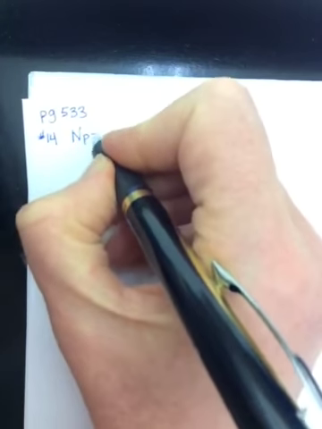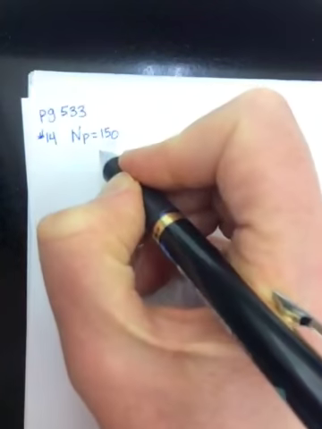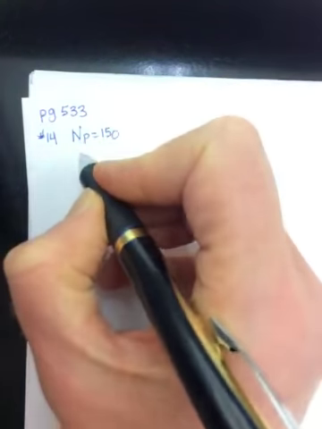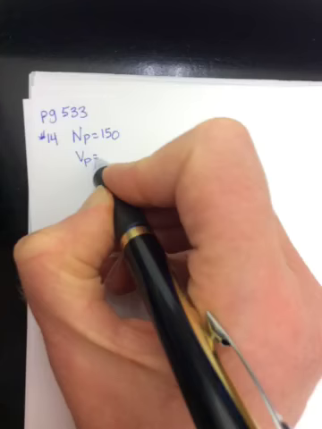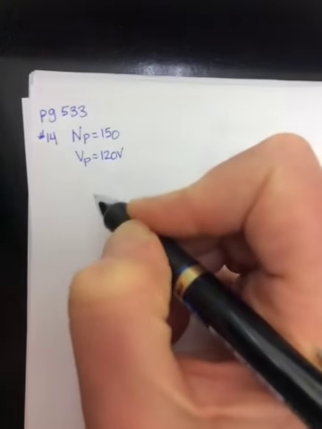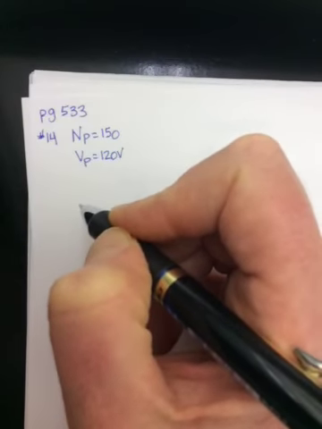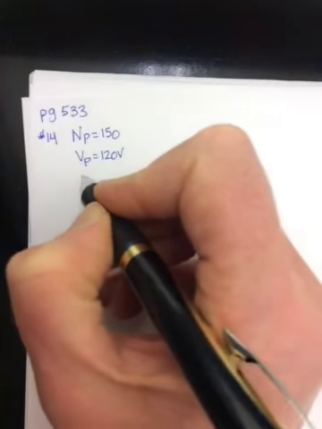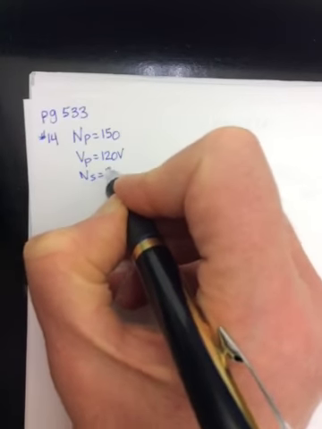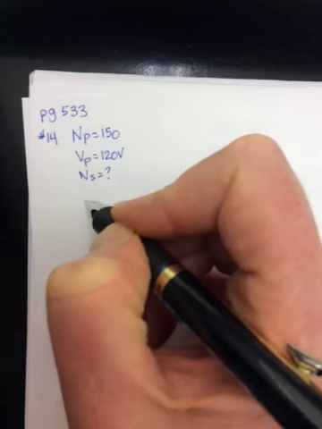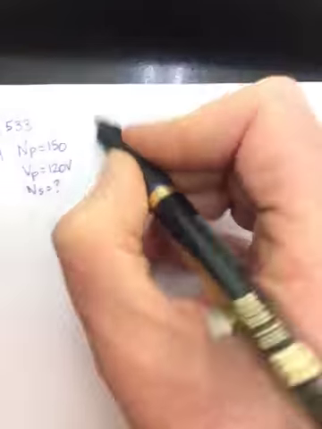Okay, so on page 533, number 14. The primary of a transformer has 150 turns, so that's your NP. It is connected to a 120 volt source, so that's your VP. Calculate the number of turns on the secondary, NS, is what you're looking for, needed to supply these voltages, so we have three different ones.